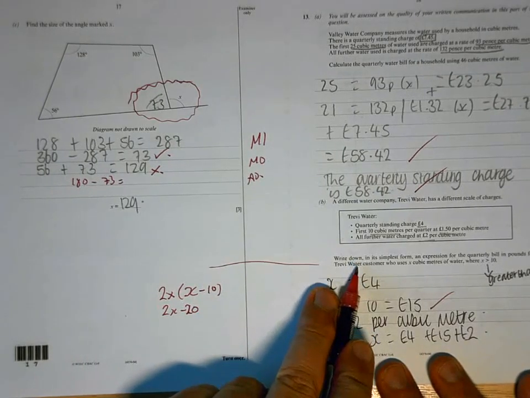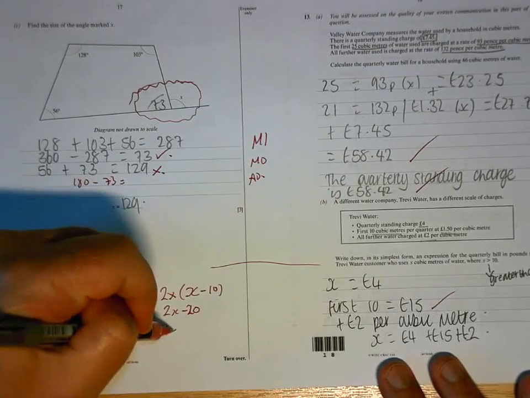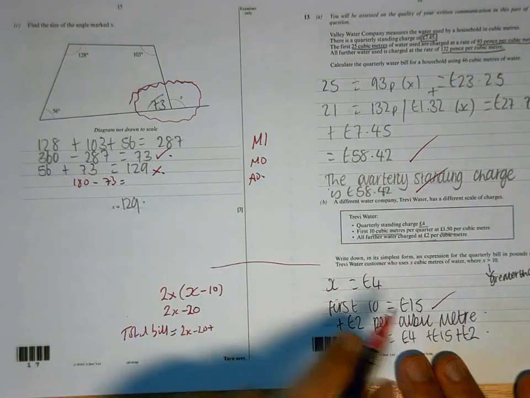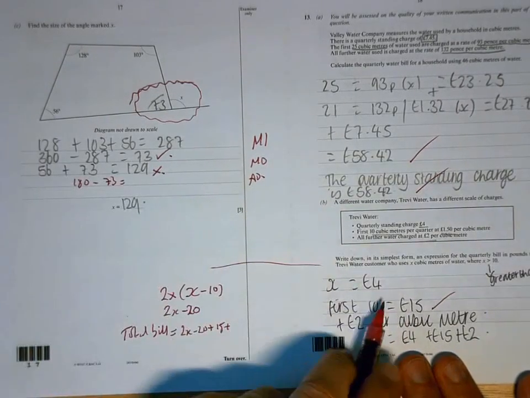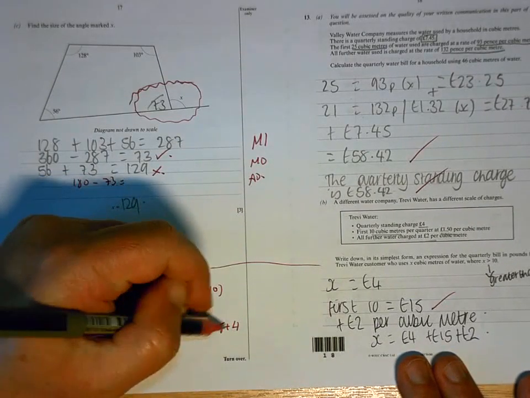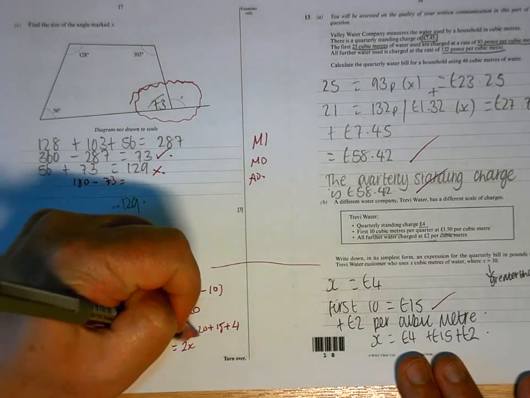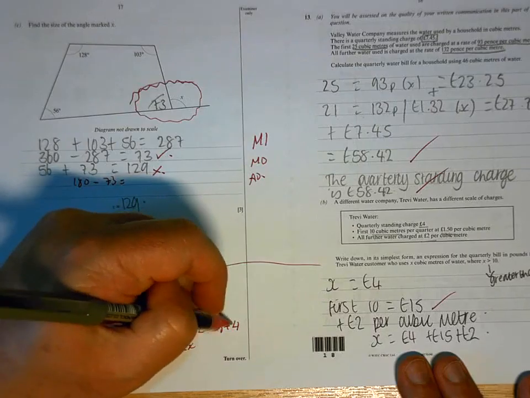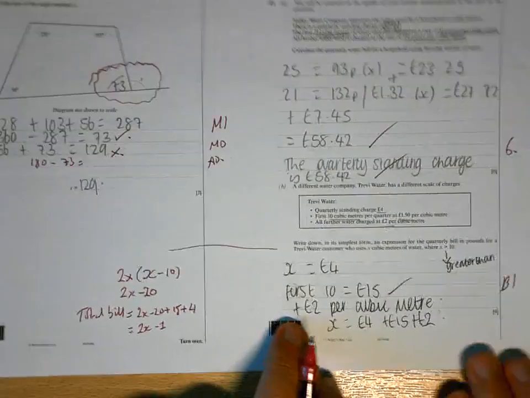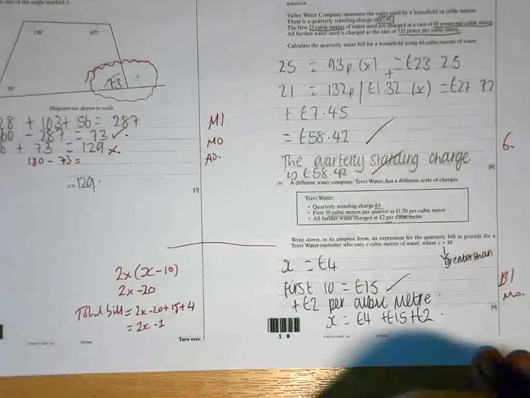So to work out the total bill, it'll be that much plus the first 10 plus the standing charge. So there's only one X bit there, which is the 2X, but then I can simplify this. I've got negative 20 and I'm adding 19 to it, which means I end up at negative 1. So you got the 1 mark for working out the first bit, so that's pretty good.